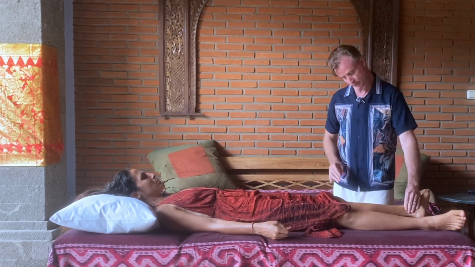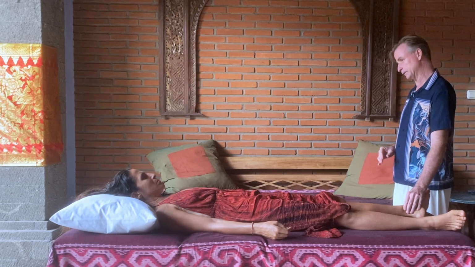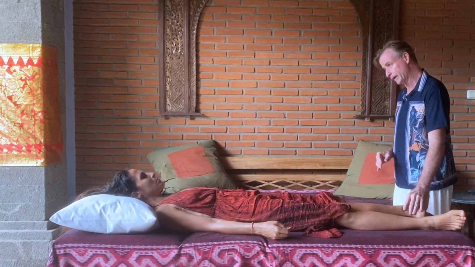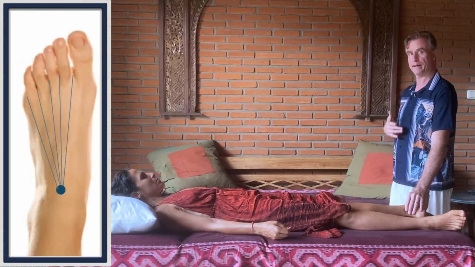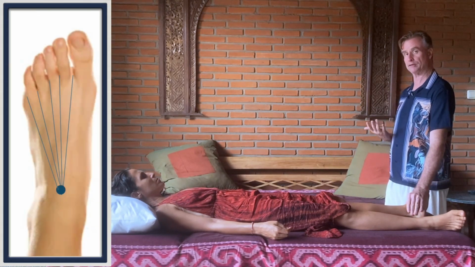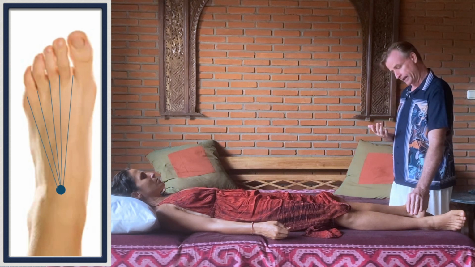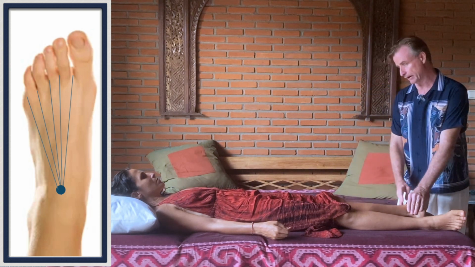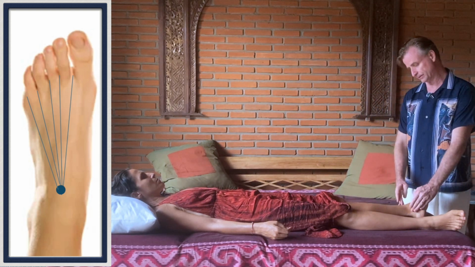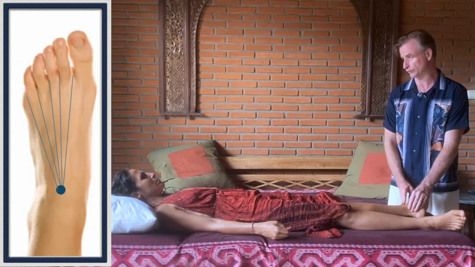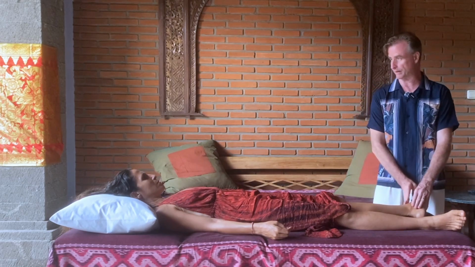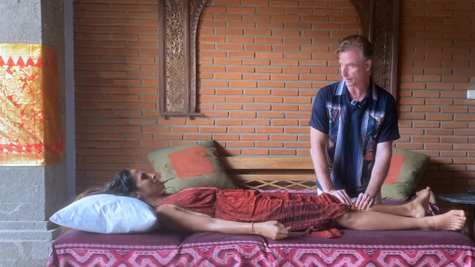Now, this point here at the top of the ankle, where the big tendons are at, that point is known as stomach 41. And this is a really important acupuncture point. And when you're moving up and down these lines, then that's the landmark where we want to move to. Okay, so I just press down that line. Now I can go down that line again.